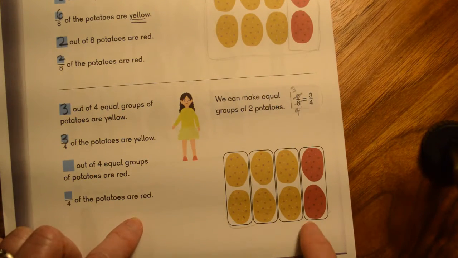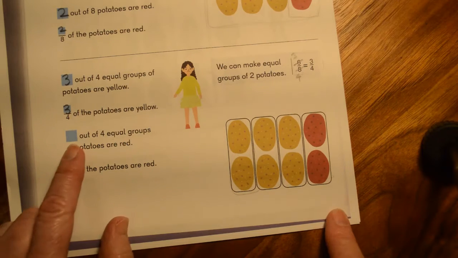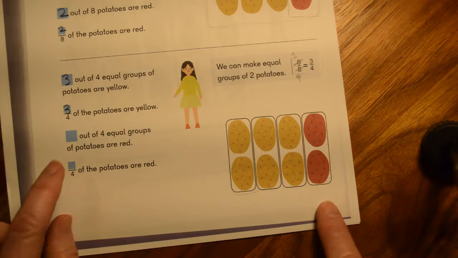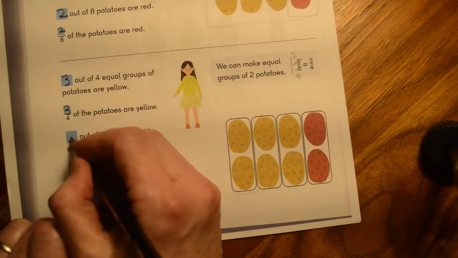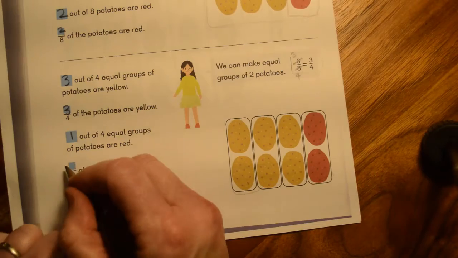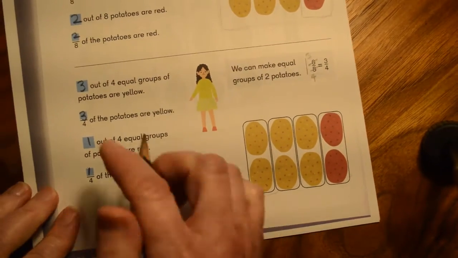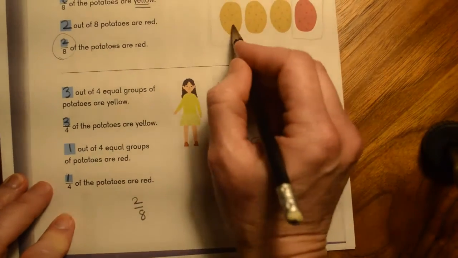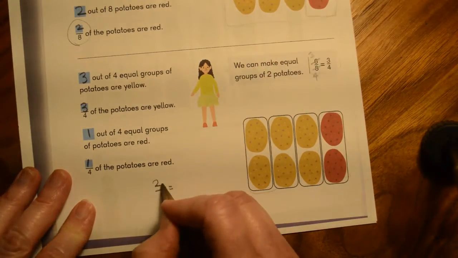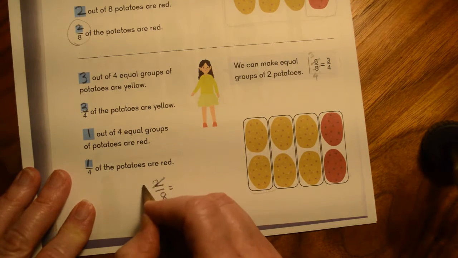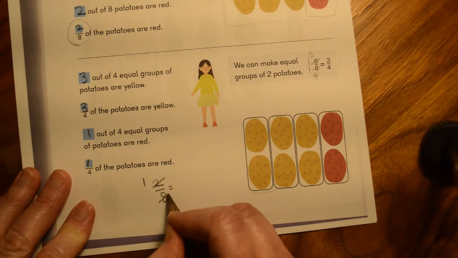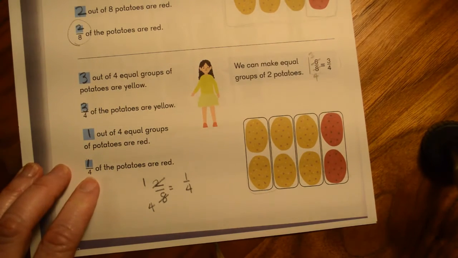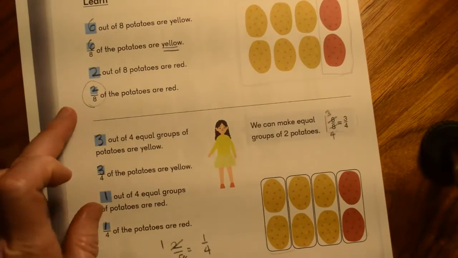So then they ask us this: how many out of the 4 equal groups of the potatoes are red? So now we just have 1 out of the 4 equal groups. So 1/4 of the potatoes are red. And again, if we look at the fraction that we got here, which was 2/8 when we counted by individual potatoes, and we reduce that, they both share a 2. So 2 divided by 2 is 1, 8 divided by 2 is 4, so this is 1/4. And so we get 1/4. So it's really saying the same thing.